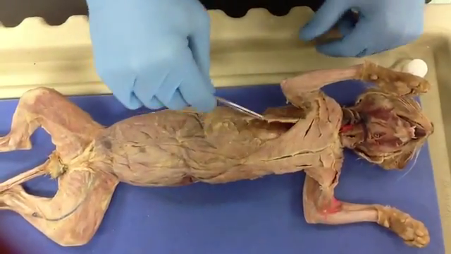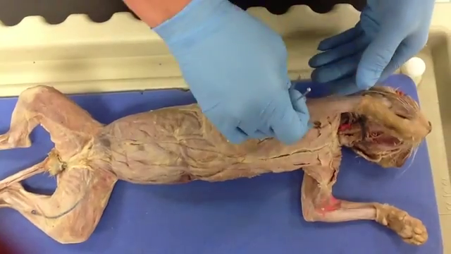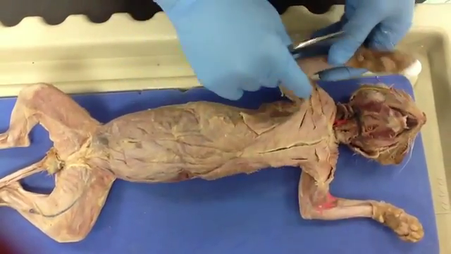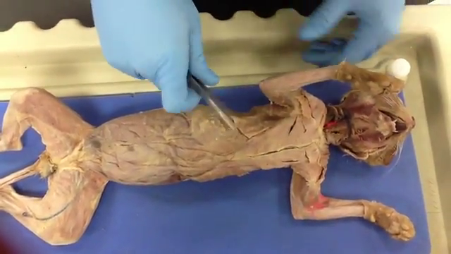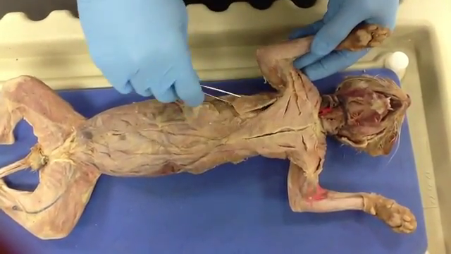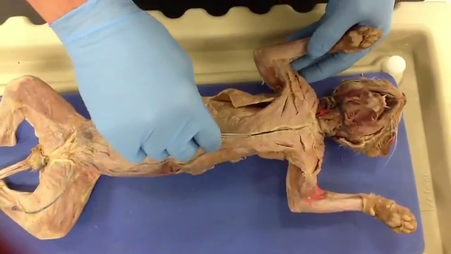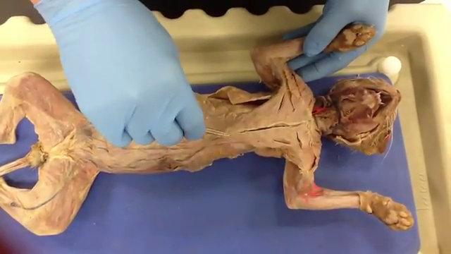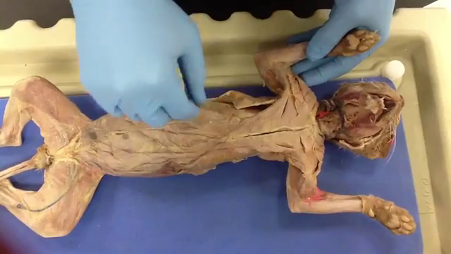And it has the same function, which is to keep the arms in and also help it to run. And its insertion is in the humerus right here, and its origin is in the lower humerus just below the pectoralis minor.